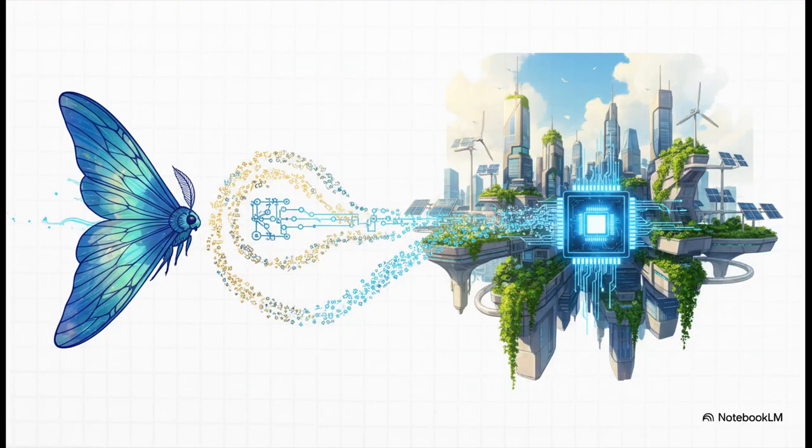So what's the bottom line here? It's that a smarter algorithm, one we literally borrowed from a simple moth, is helping us build quantum computers that are more powerful, more efficient, and less likely to make errors. It's a perfect example of how a better algorithm can literally build a better future.